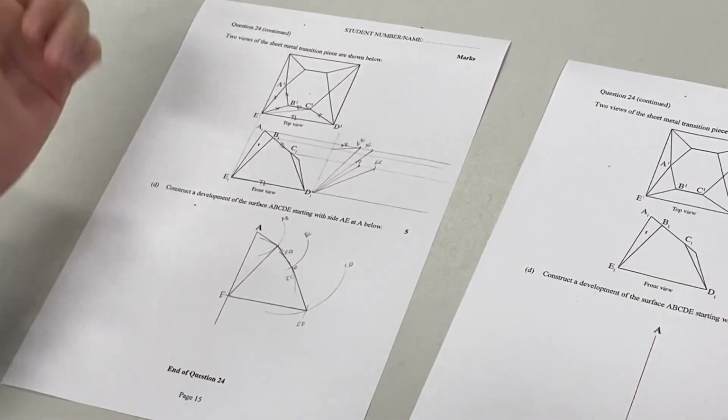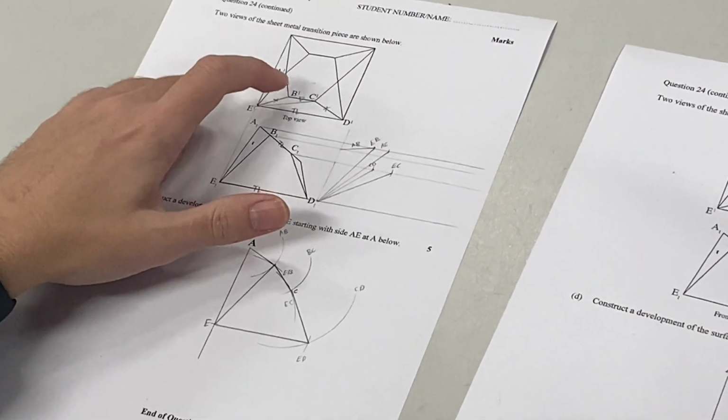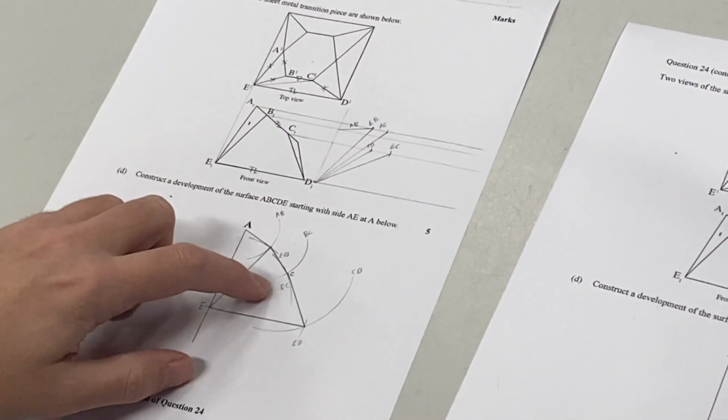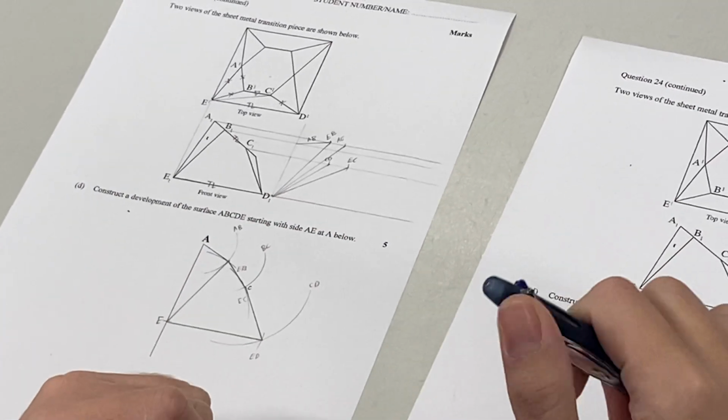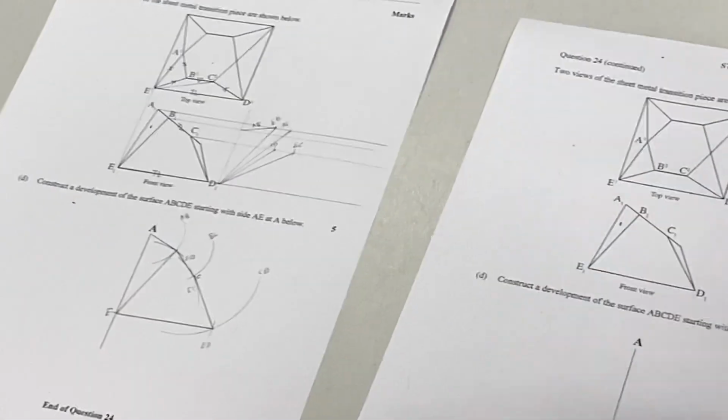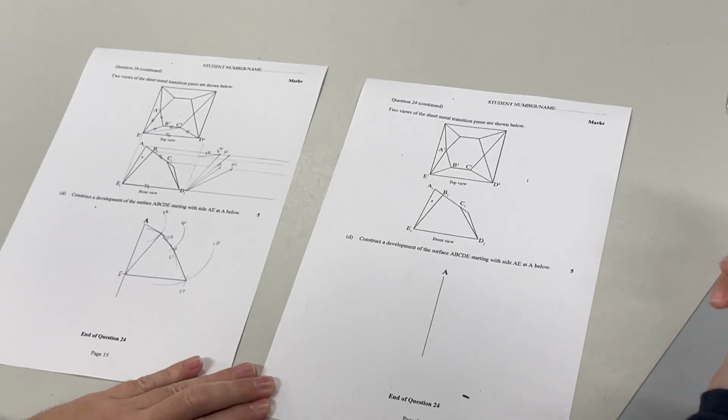So it's a truncated, some sort of pyramid. So we're taking that side and that side. That's here and here. The first thing we're going to do is identify which of these sides are true lengths in any view.